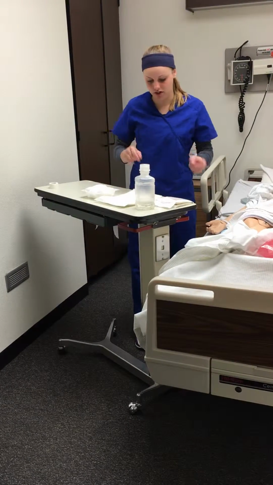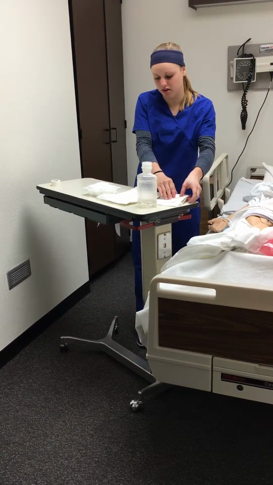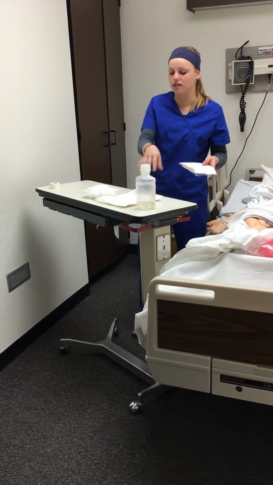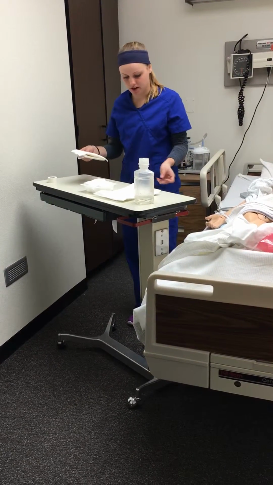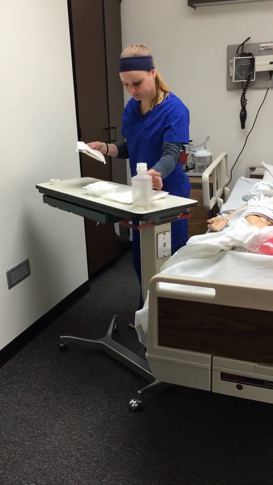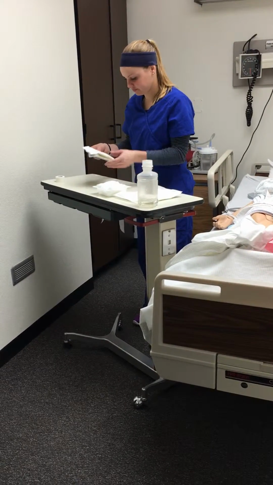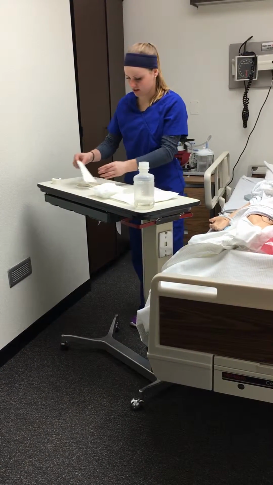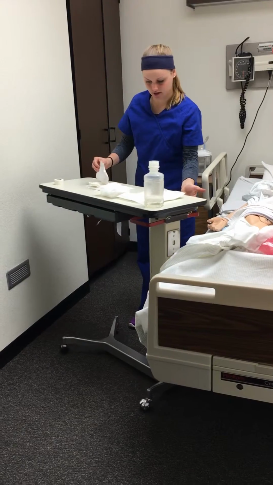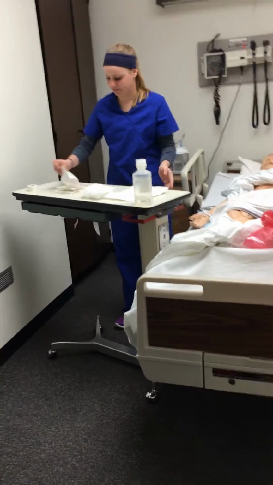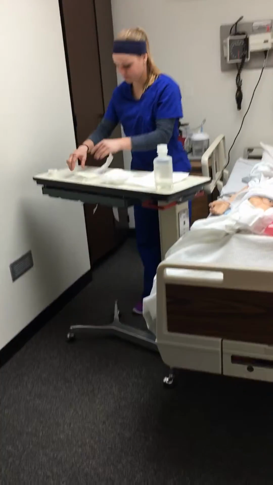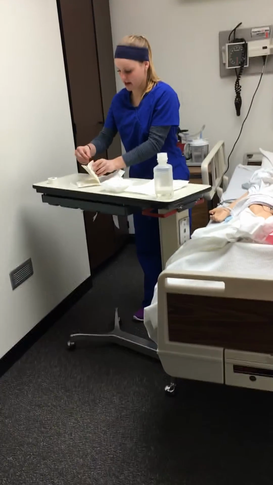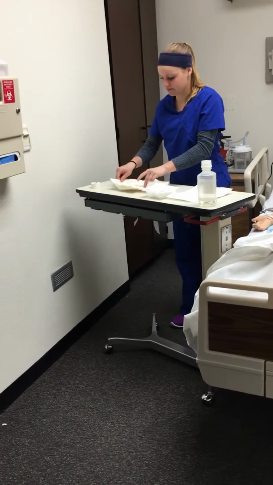So I'm going to establish my sterile field by taking my sterile gloves, and we're just going to pretend for the purpose of this that these are all separately wrapped in sterile containers. This is nice in front of me. Okay, we'll get our sterile gloves out.